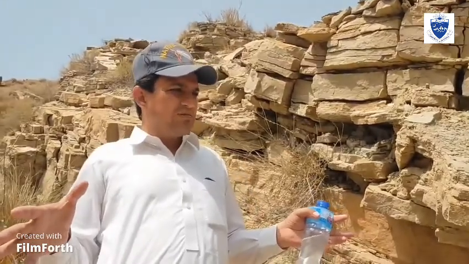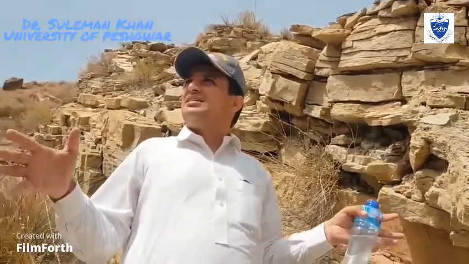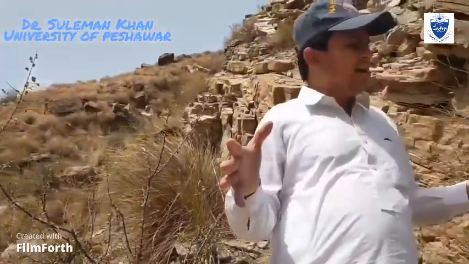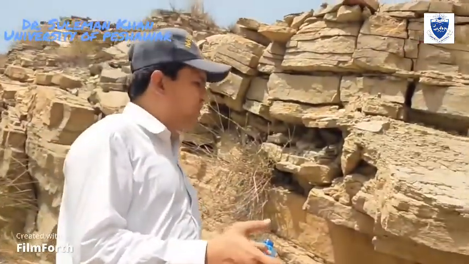Here at the Permo-Triassic boundary in the western Salt Range. So it's Namal Gorge, and this huge mountain range is the southernmost range of the Himalayan fold and thrust belt. And we are here to discuss the Permo-Triassic boundary.